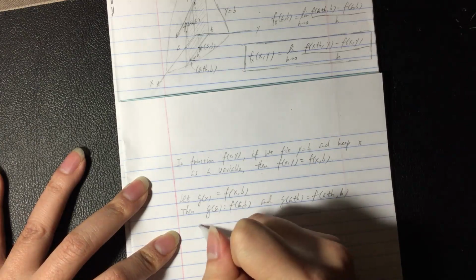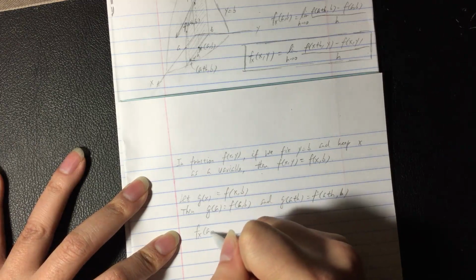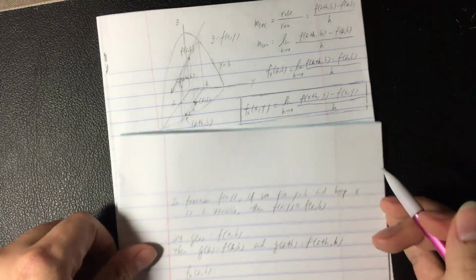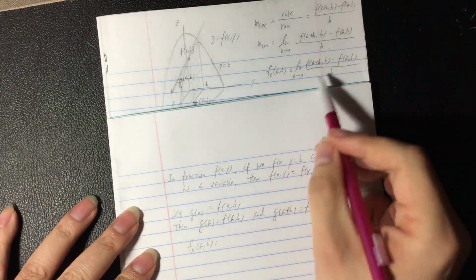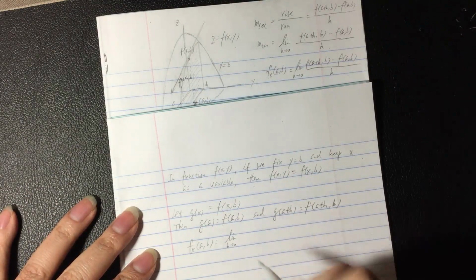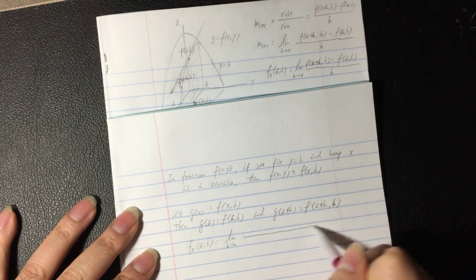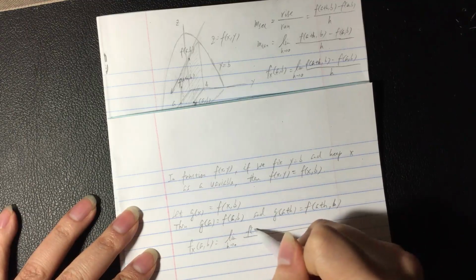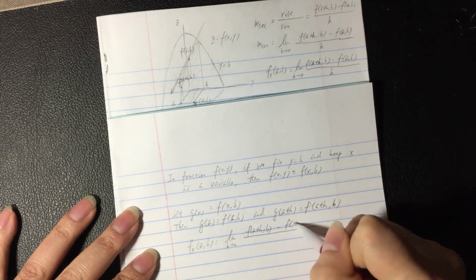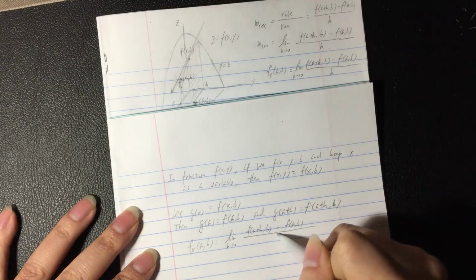Now, let's look at f sub x of a, b. f sub x of a, b is the limit as h goes to 0 of f of a plus h comma b minus f of a comma b over h.